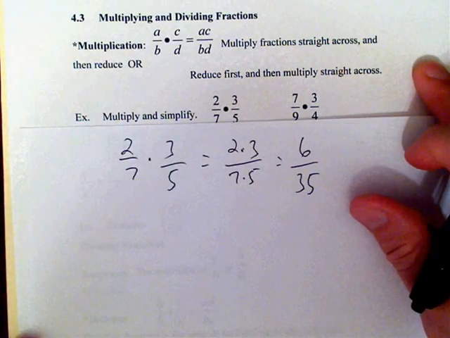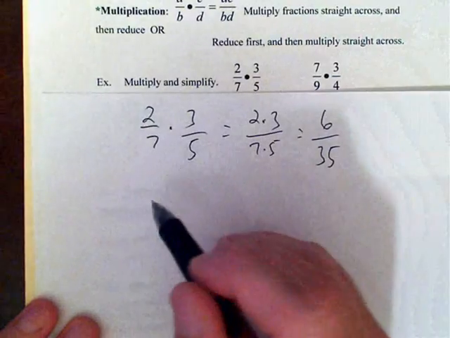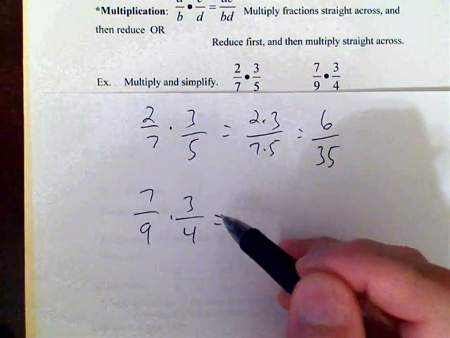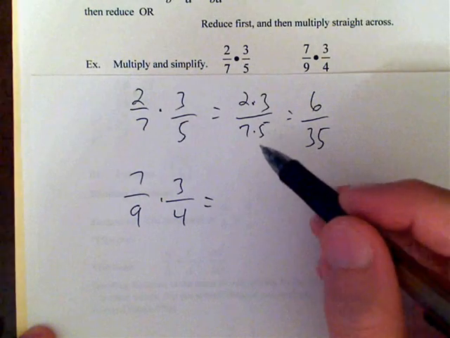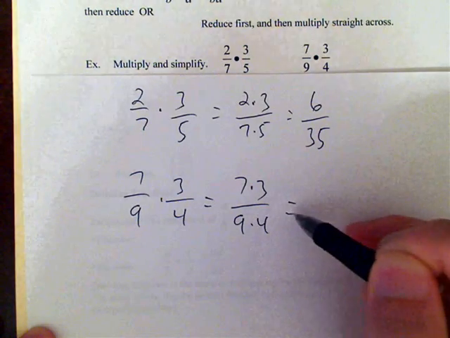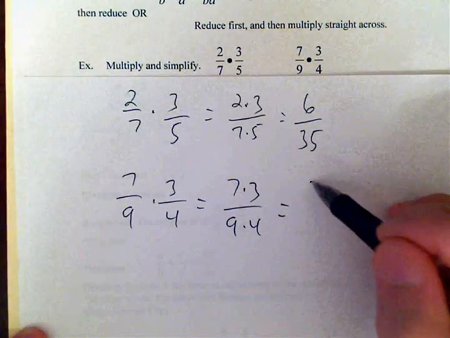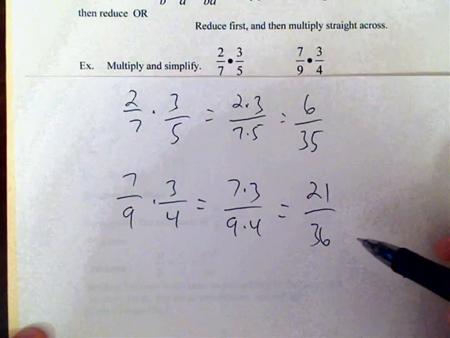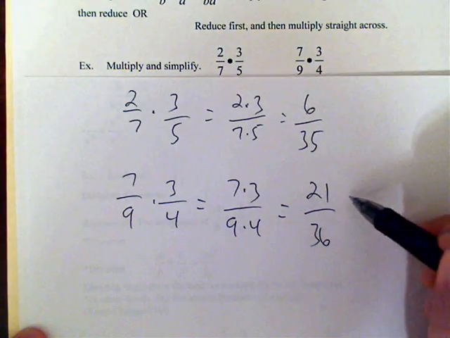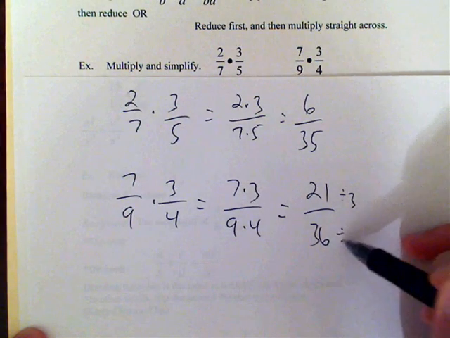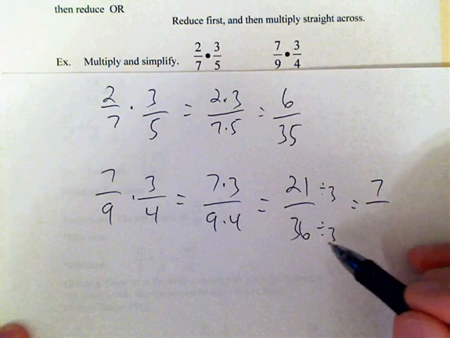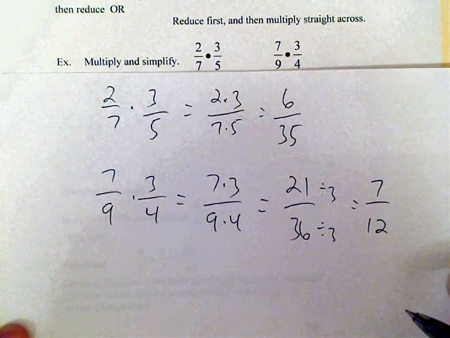Now let's look at the next example. 7 ninths times 3 fourths. This is a much better example. Once again, we can take 7 times 3 as our numerator and 9 times 4 as our denominator and multiply: 21 over 36. Now this one will reduce. One number divides into both 21 and 36, so that number will be 3. So let's divide the numerator 21 by 3, divide the denominator 36 by 3, and we are finished.